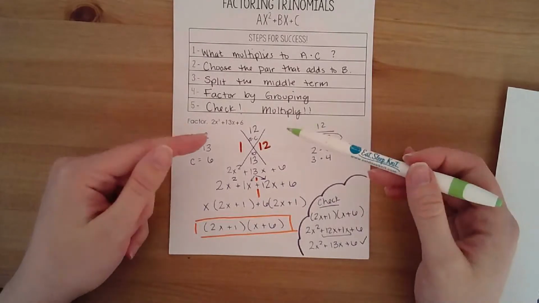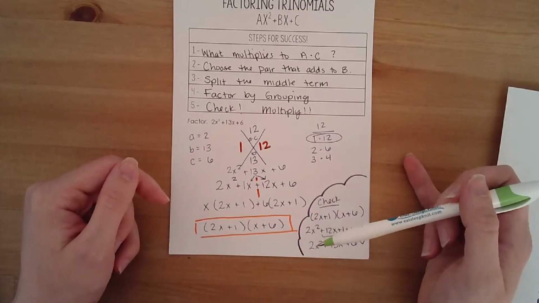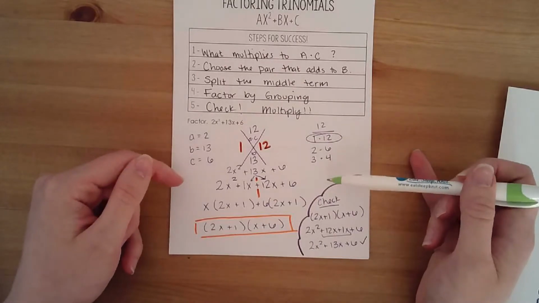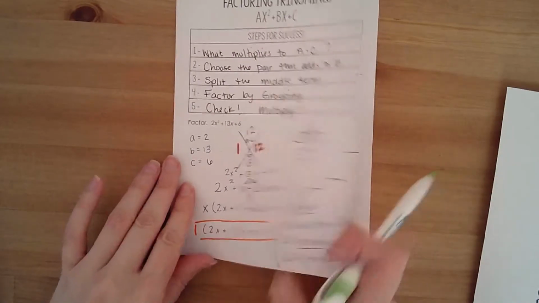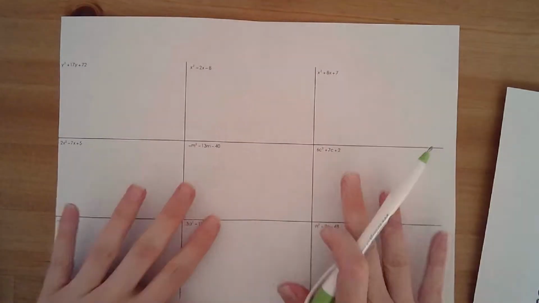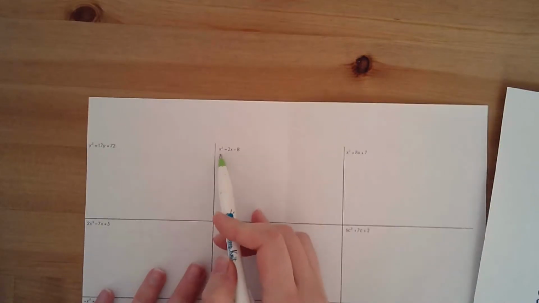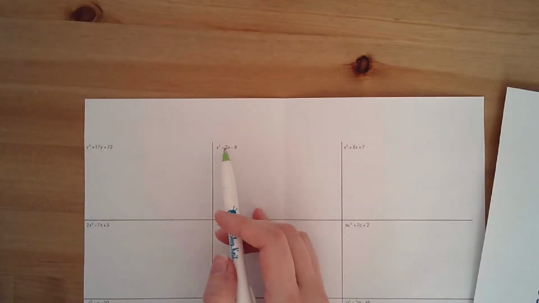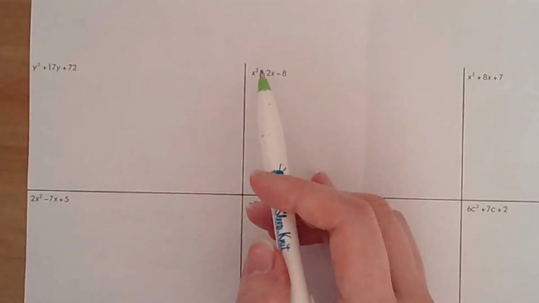Every time you do these problems, you're not going to necessarily write out this many steps. If writing out every single step is going to be helpful for you, then I totally advocate that you write out all the steps. But it's not always going to be necessary. So let's flip to the inside, and let's do top center. So we have the problem x squared minus 2x minus 8.